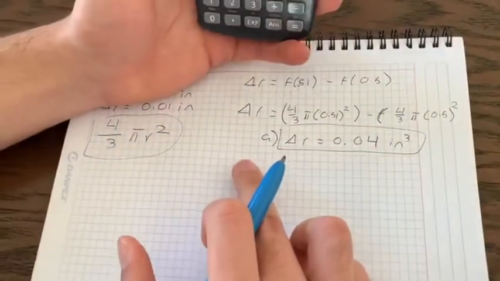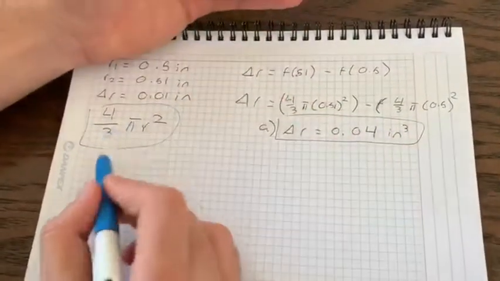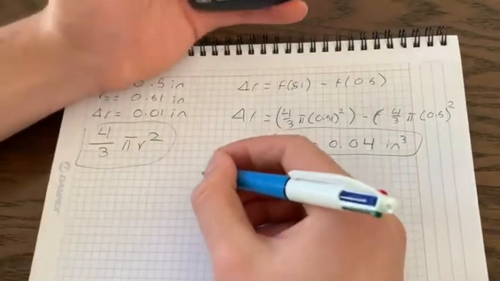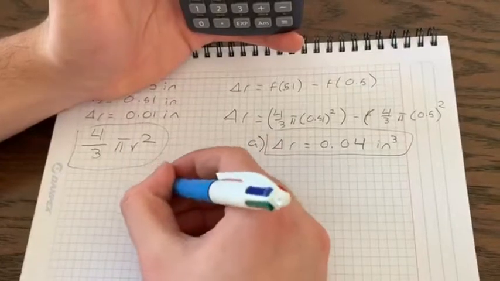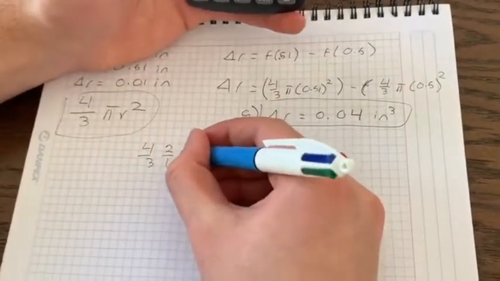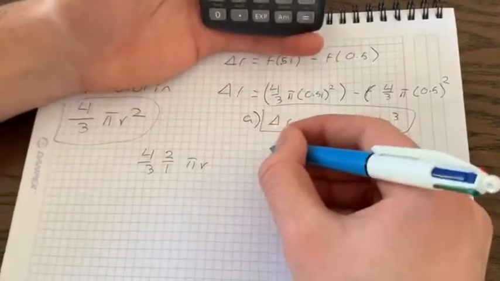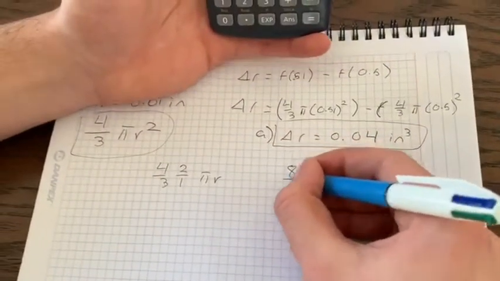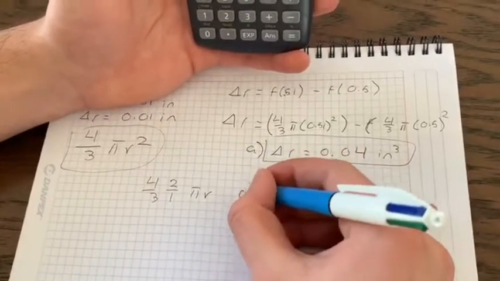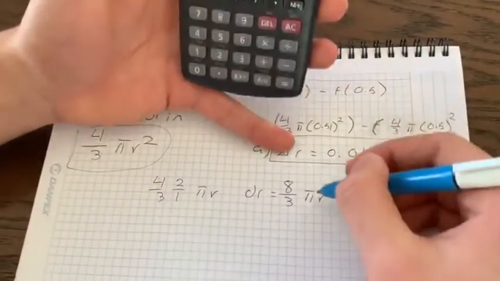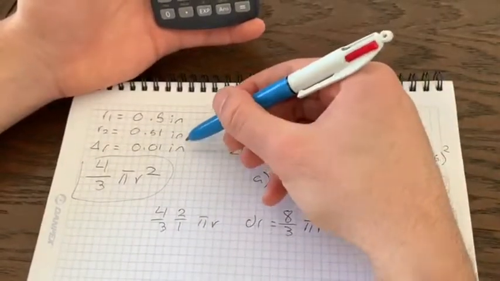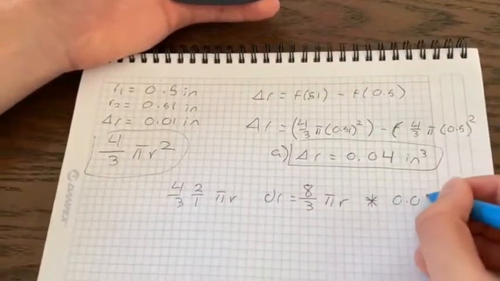Now, for B, we need to estimate it. So this formula right here, we're going to derive it. So it's going to be 4/3 times 2 over 1 pi radius, leaving us with 8/3 pi radius. This is going to be the dr. This times 0.01.